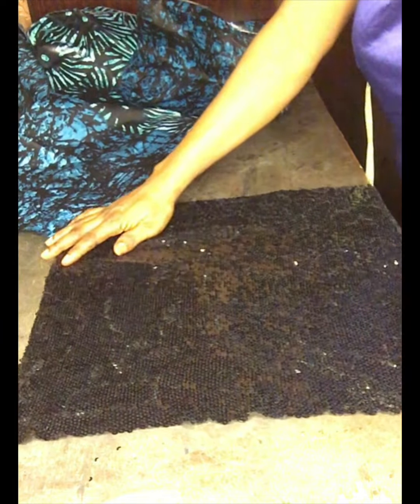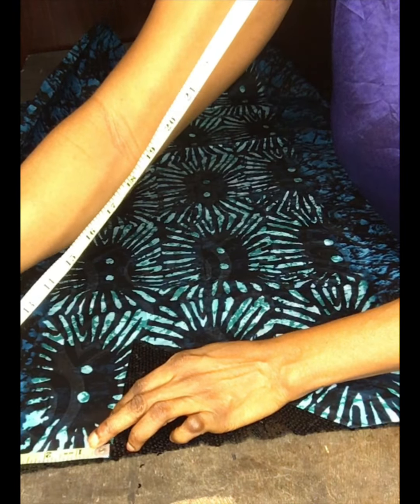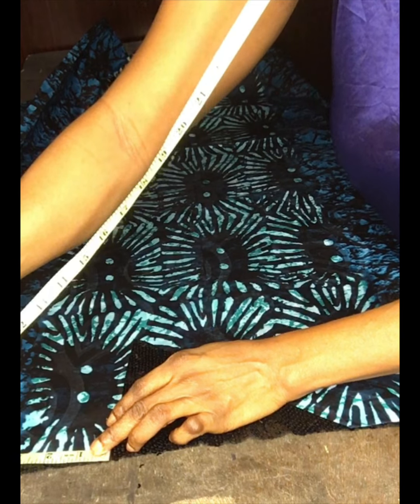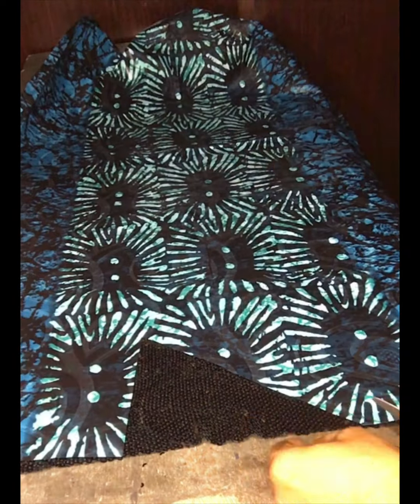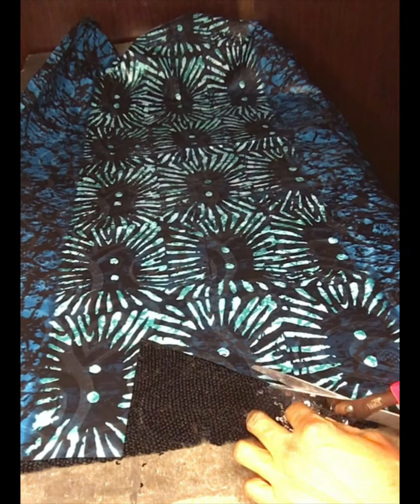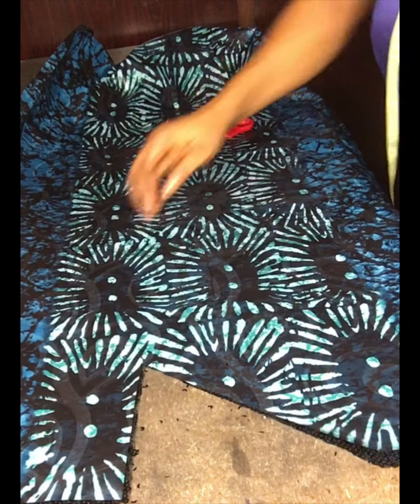My sequence is 8 inches of fold. So I'll arrange it and take my measurements. I'm making sure that it falls at the center. So this is it. I will cut it out. So I've done that.